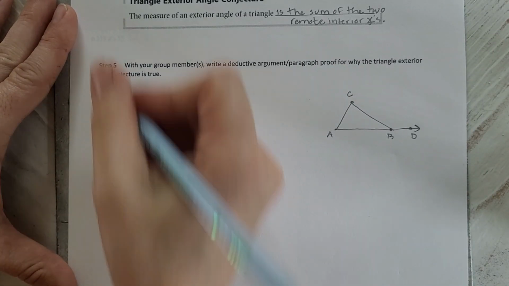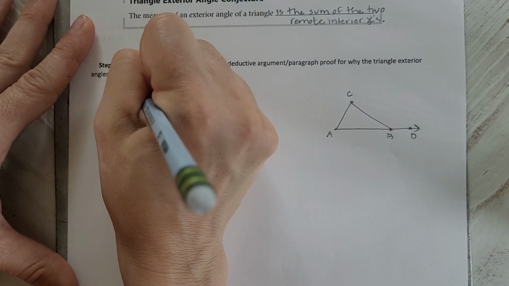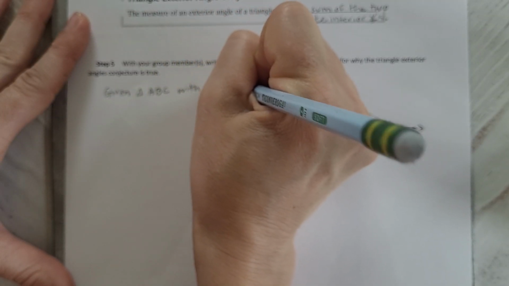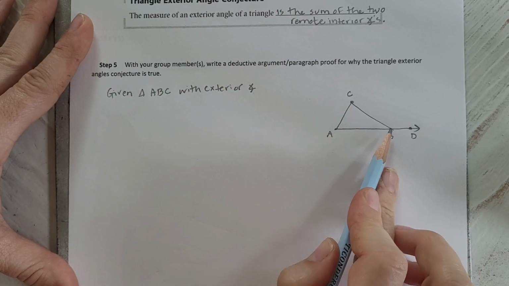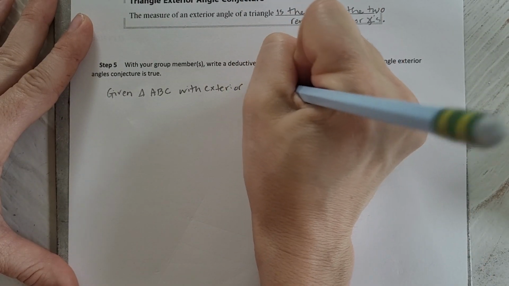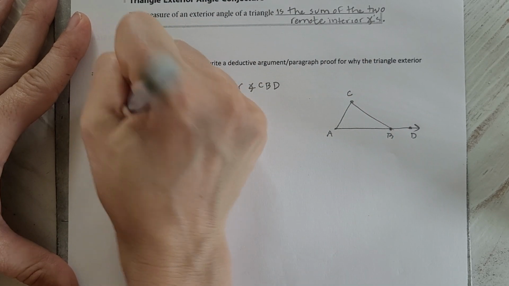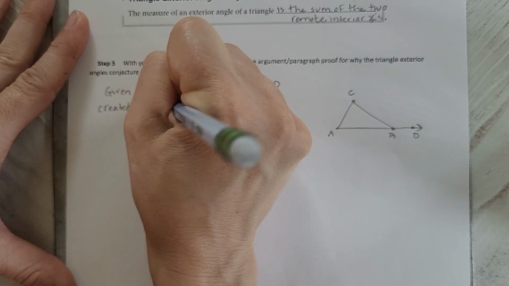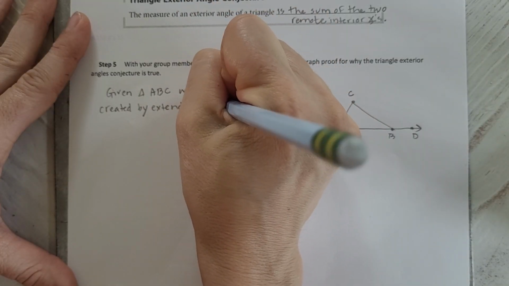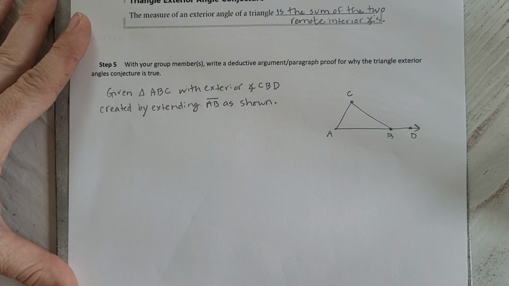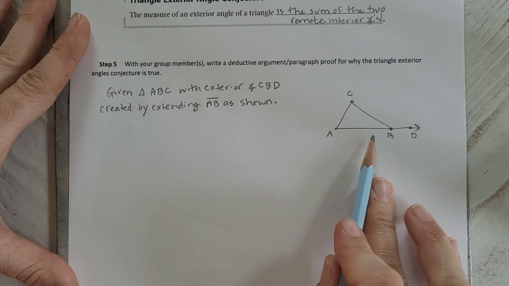Okay, so I'm going to be given triangle ABC with exterior angle CBD created by extending AB as shown. So that is my given information.